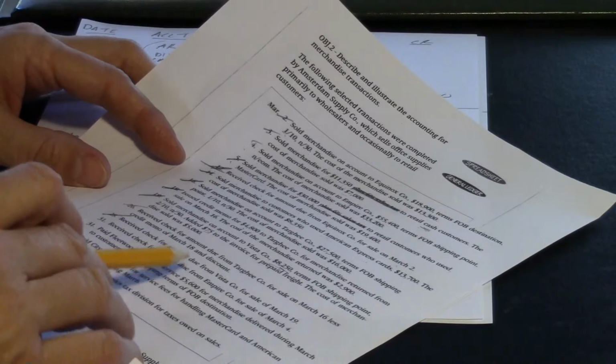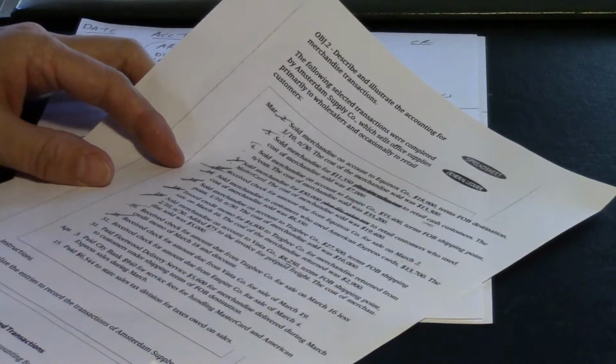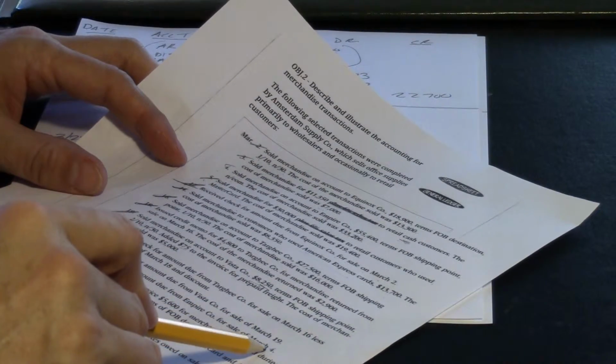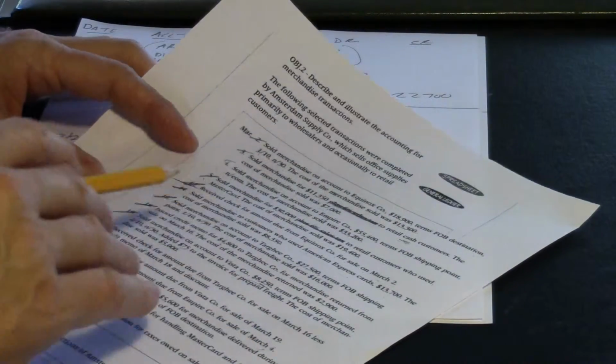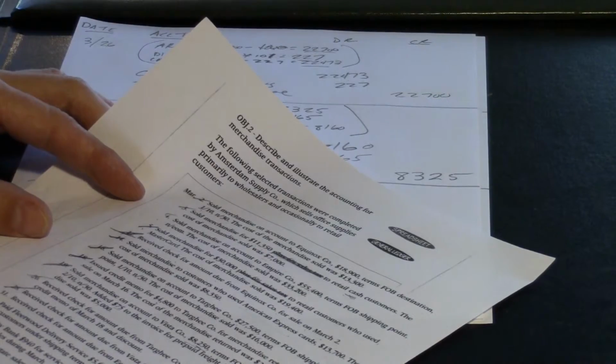Receive check for amount due from Empire Company for sale on March 4. Alright, Empire Company, we gave them no discount. They didn't return anything, so they owe us $55.04.